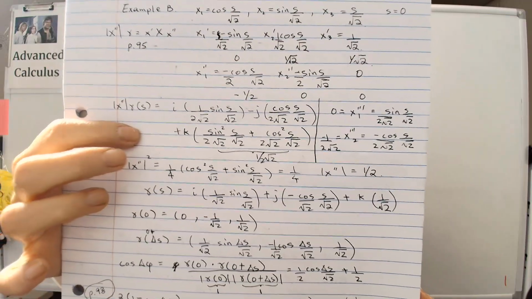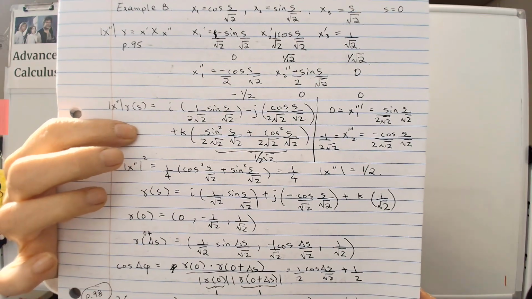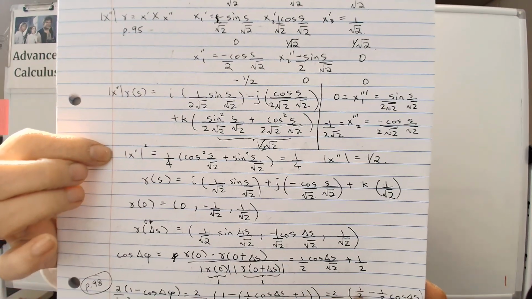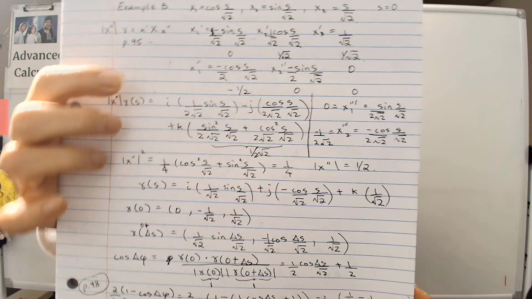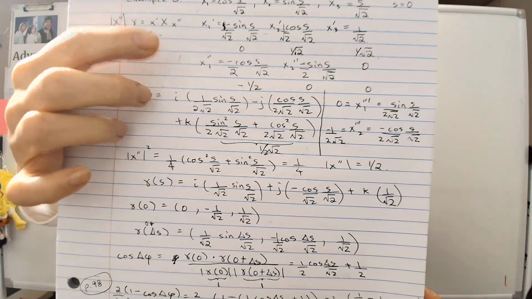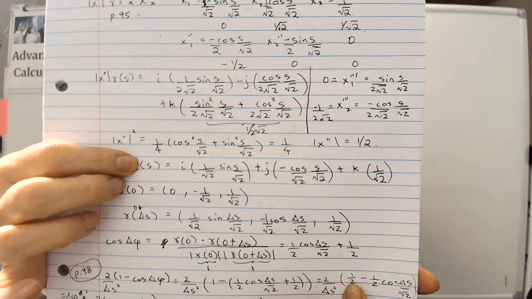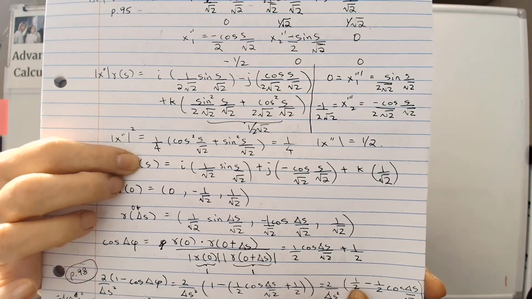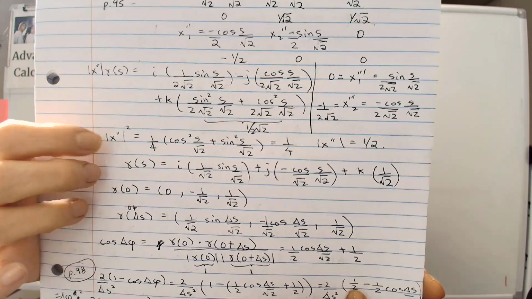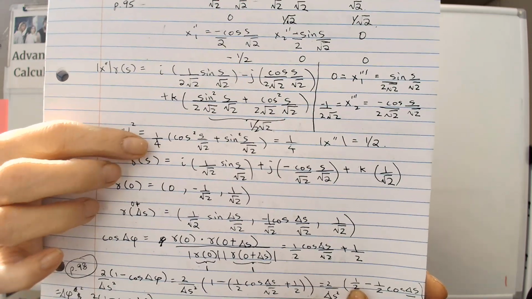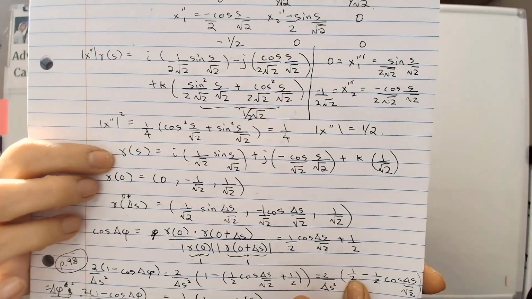For now, we only need the prime and double prime, so we calculate that here. We also calculate the x double prime squared, that is its magnitude, by taking the dot product with itself, and that gives this. In this case it happens to collapse into a constant, 1/2, once you get done with the math, thanks to the sine and cosine squared adding up to 1.